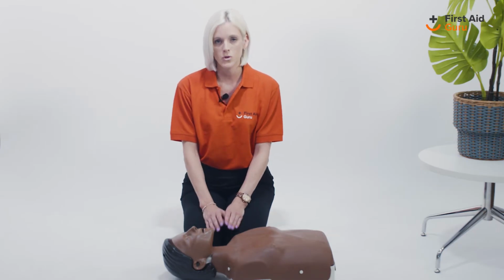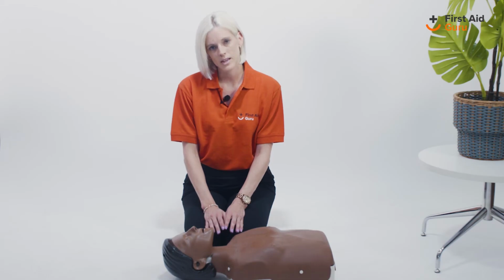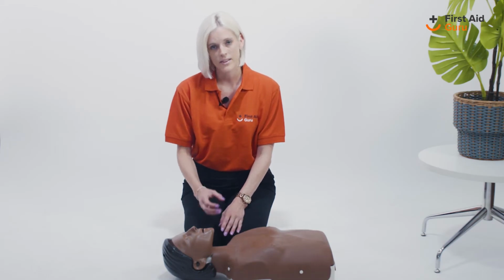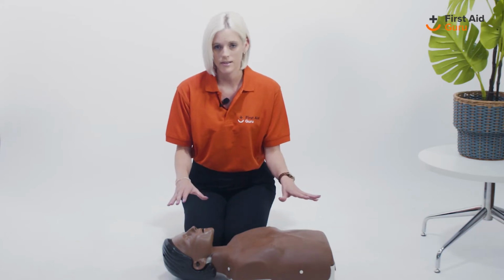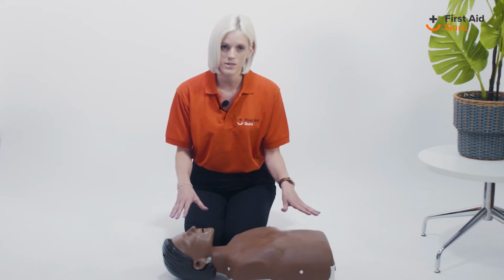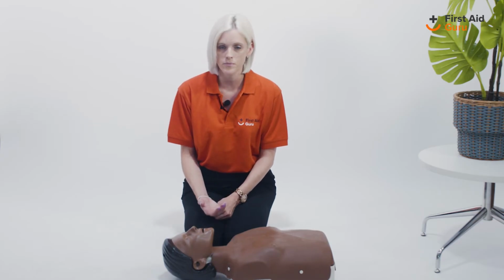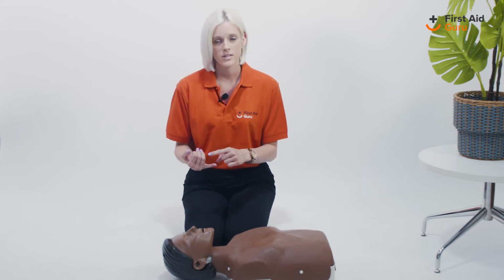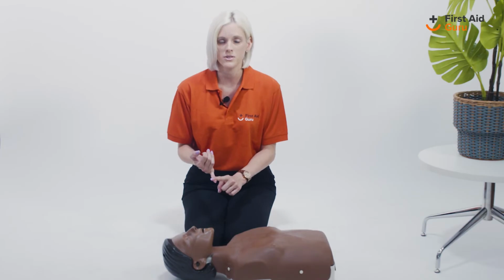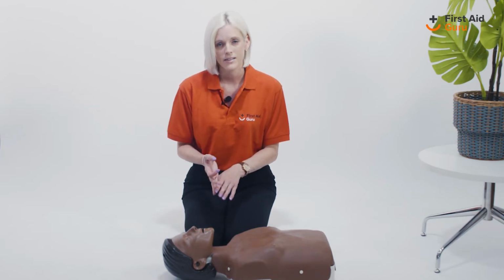So our casualty was breathing normally but was unresponsive. So we need to make sure that they stay safe and that they can maintain an open airway. In this position, that might not be possible for this casualty. So the best position to put them in is what we call the recovery position. So the recovery position will maintain their open airway as they're on their side. So the tongue won't be able to relax on the back of the casualty's throat, and if they are sick, they will not choke on it.